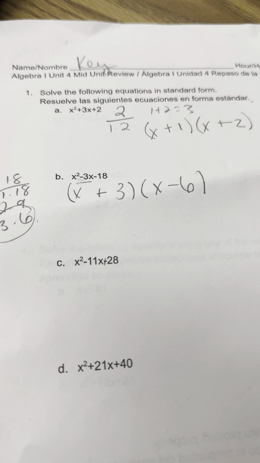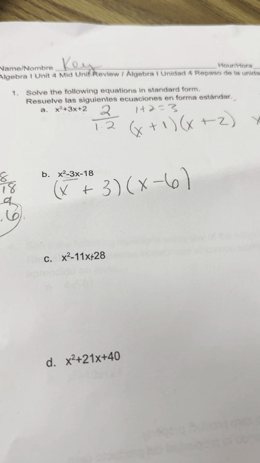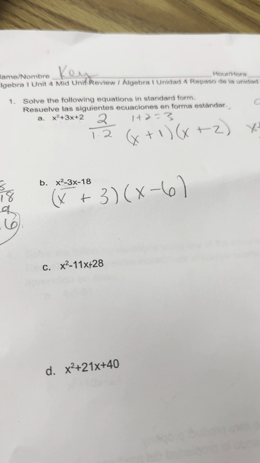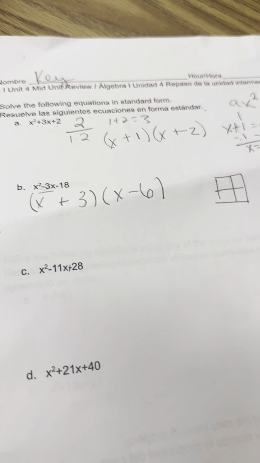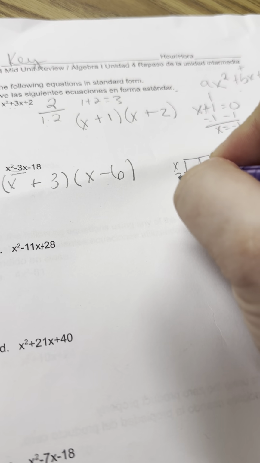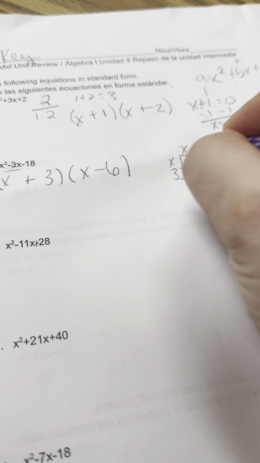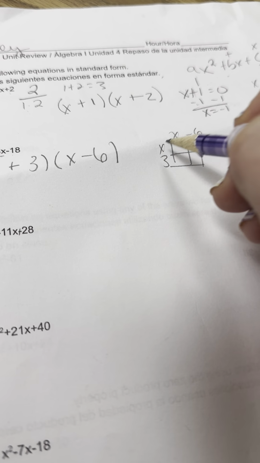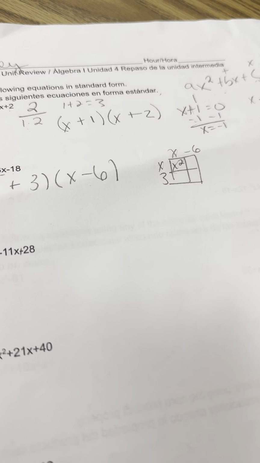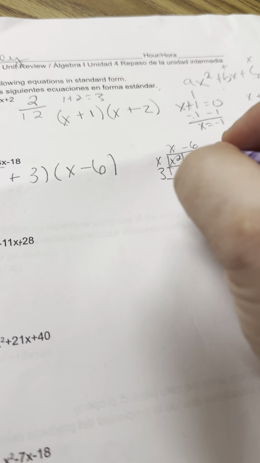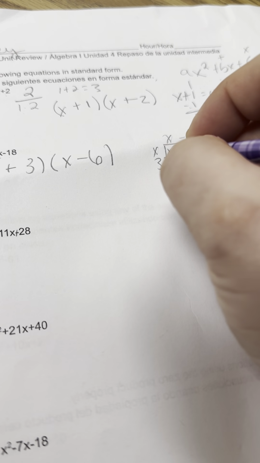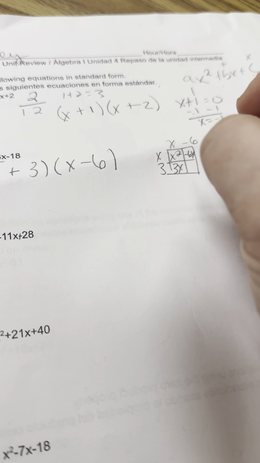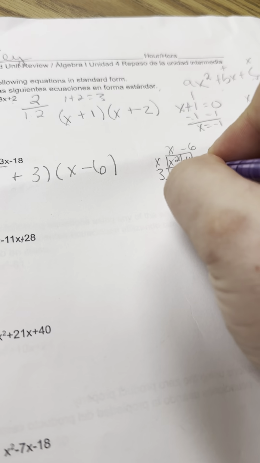The best way to check your answers is to multiply them out. You can either use FOIL or the box method. If I'm using the box method, I'm going to have an x and a 3 on one side, x and a negative 6 on the other. x times x gives you x squared. x times a negative 6 gives you a negative 6x. Sorry, that's kind of small. 3 times x is 3x. 3 times negative 6 is negative 18.